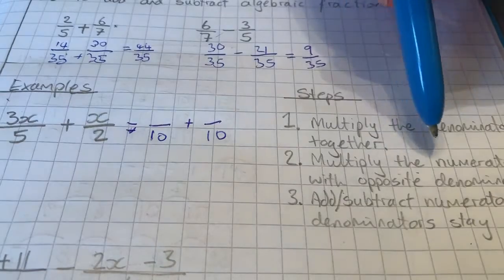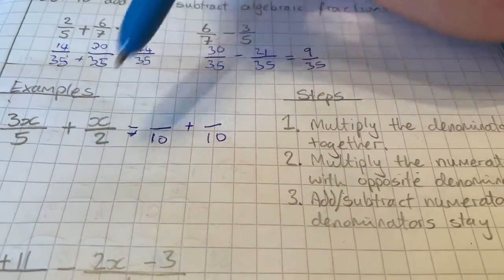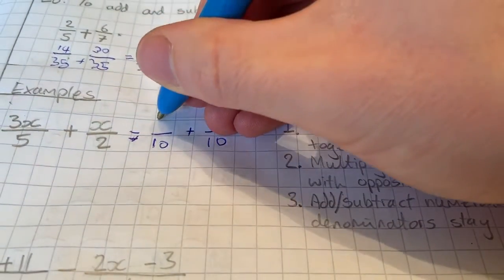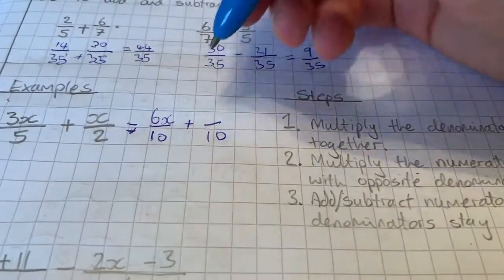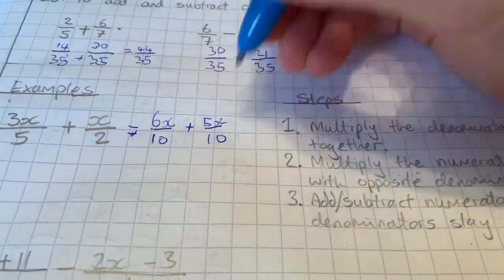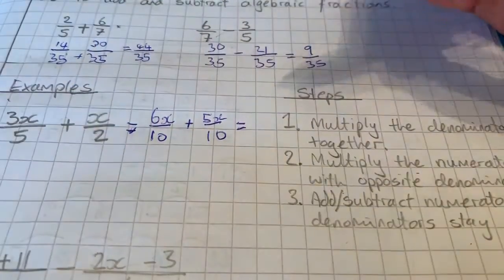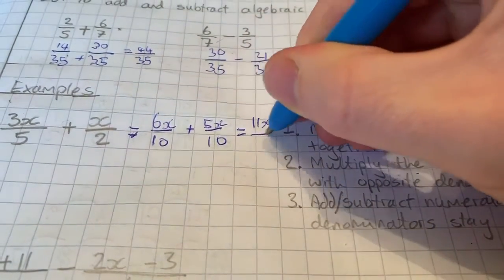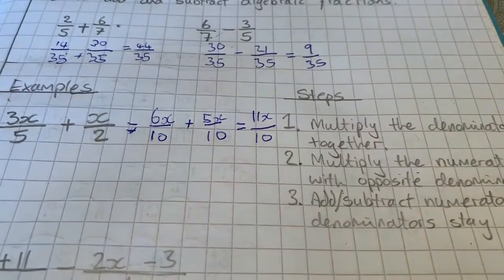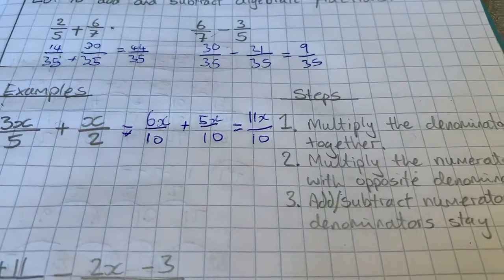So then you're going to multiply the numerators with opposite denominators. So 3x multiplied by 2, which is 6x. And then 5 multiplied by x, which is 5x. And then you add or subtract, depending what you're doing. We're doing addition here. The numerators add and denominator stays the same. So we've got 11x/10.